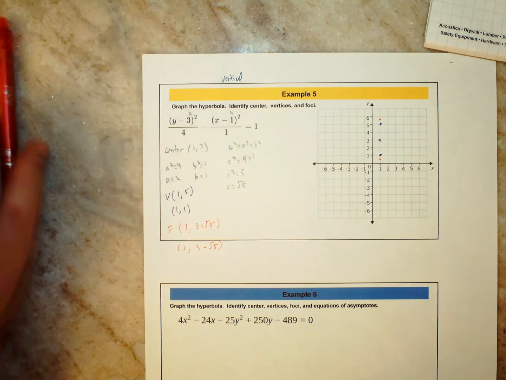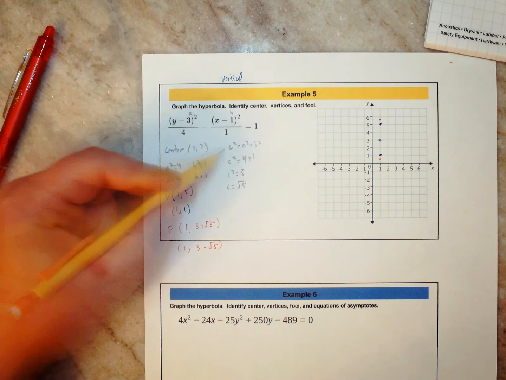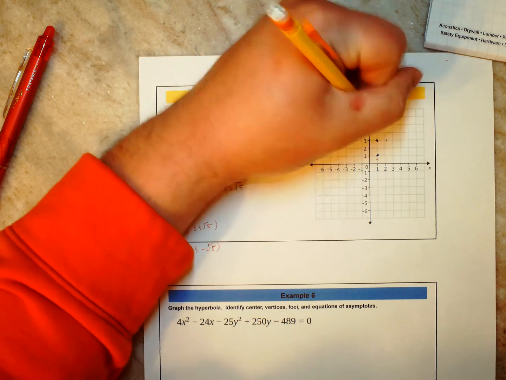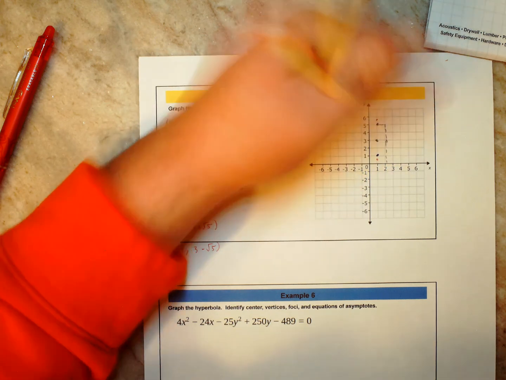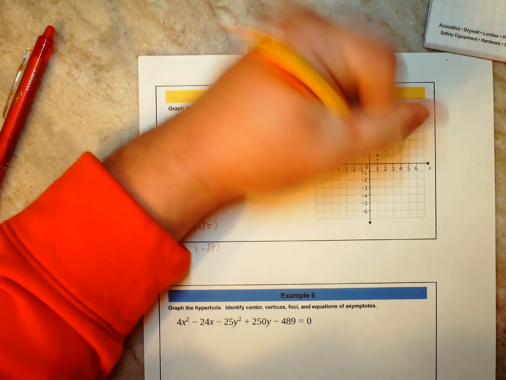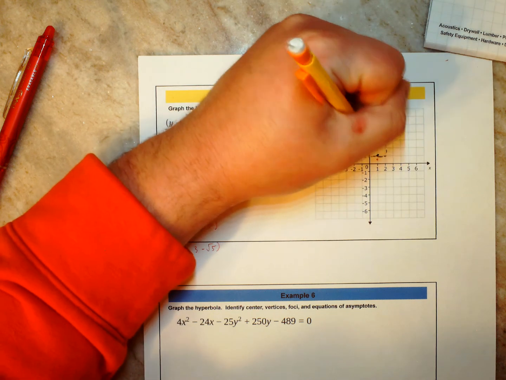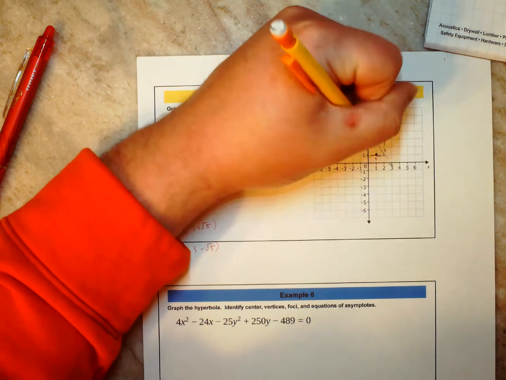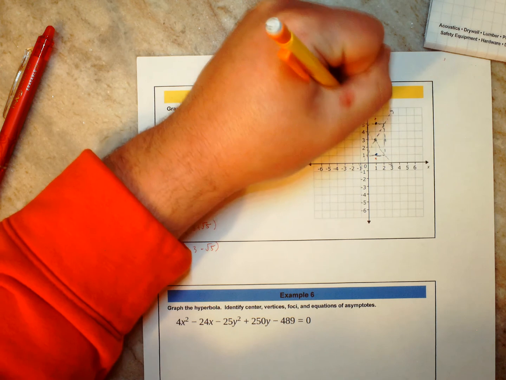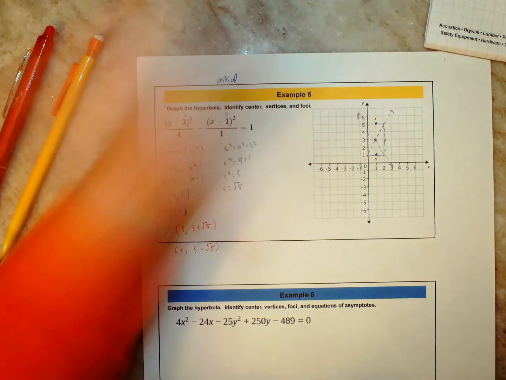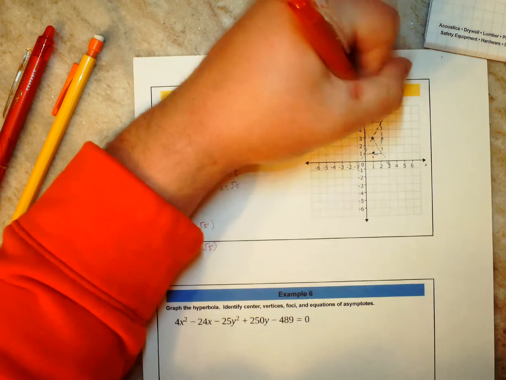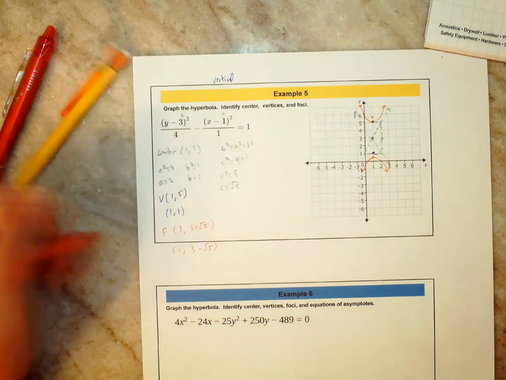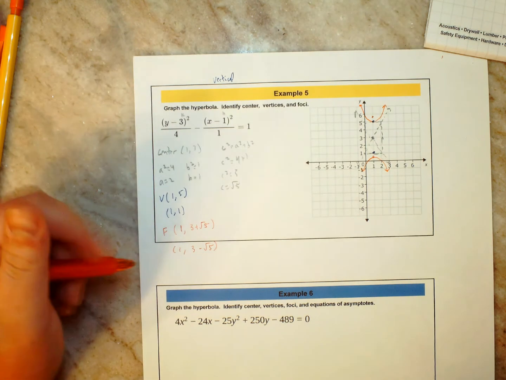I don't really care. Next thing we're going to do is we're going to draw the box using the b value. So b is 1, so we're just going to go out 1, out 1. We're going to make our nice little, oops, I went too far. Make our nice little box here. And then we're going to draw our lines out the corners. And now we can shape our hyperbola. I will do it in orange. Like that. Like that. Oh, I'm sorry, not a parabola, a hyperbola. Like that and like that. And that's it. That is your example.